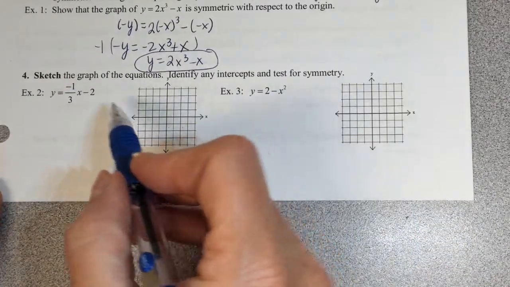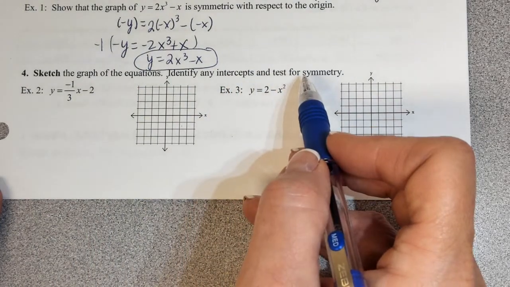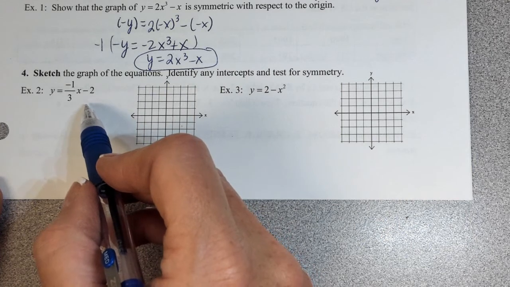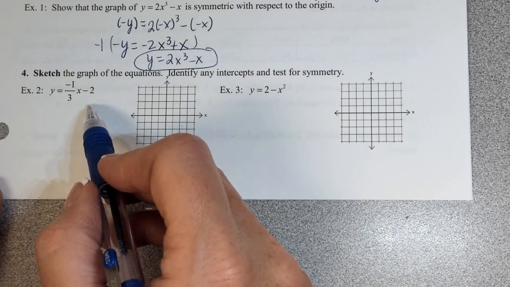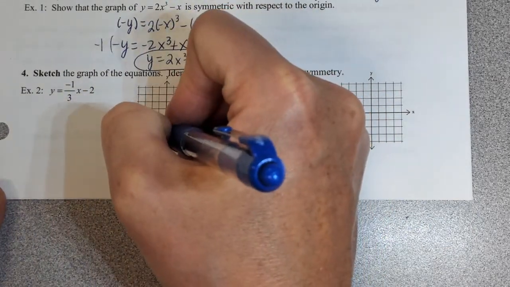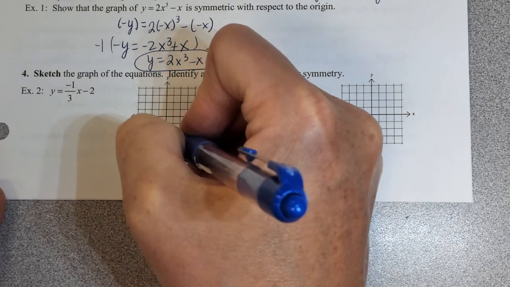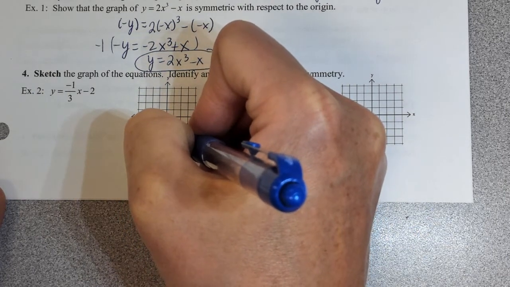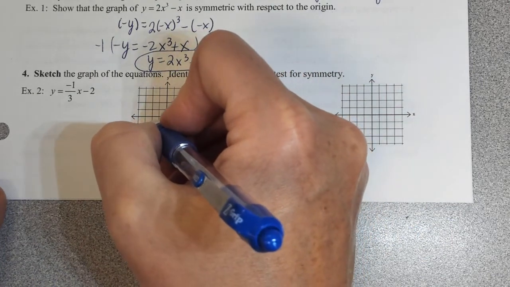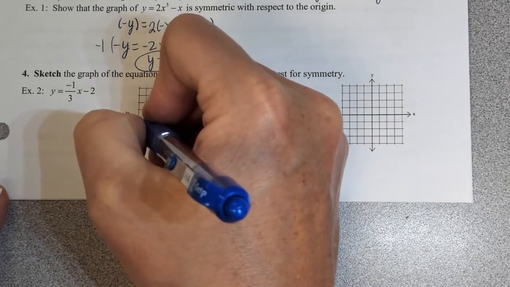Okay, so it says to sketch the graph, identify any intercepts, and test for symmetry. So what kind of a function is this? This is one you should just know. Linear. So we have a y-intercept of negative 2. Our slope is negative 1/3, so I go down 1 over 3. Or we can go up 1 and backwards 3. And so here is this line.